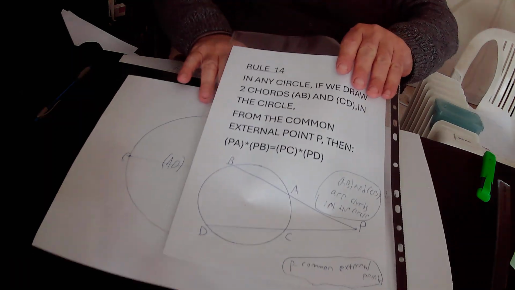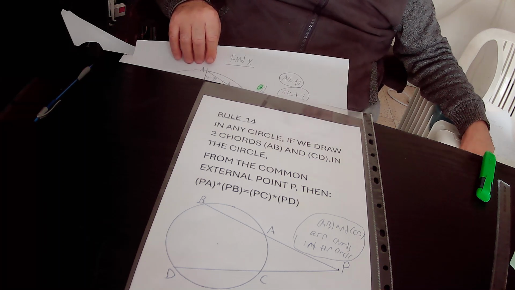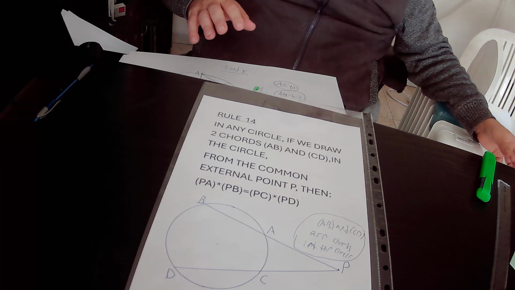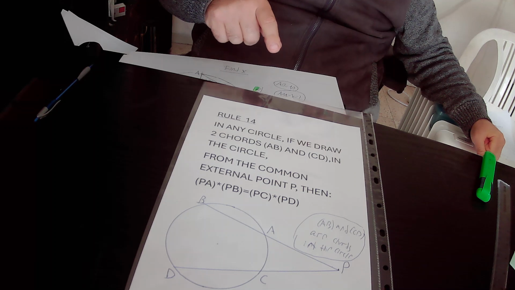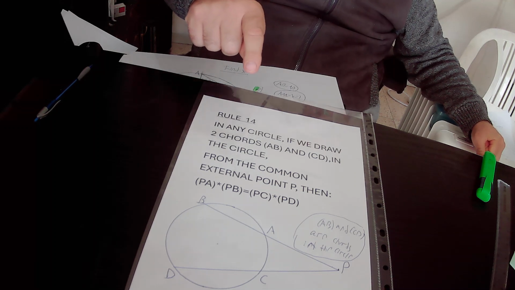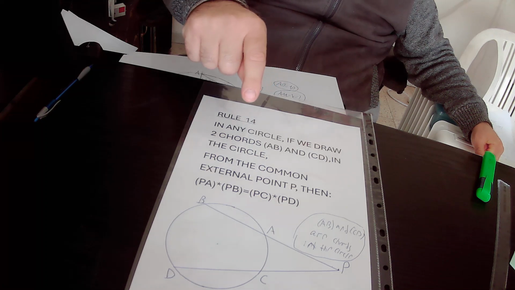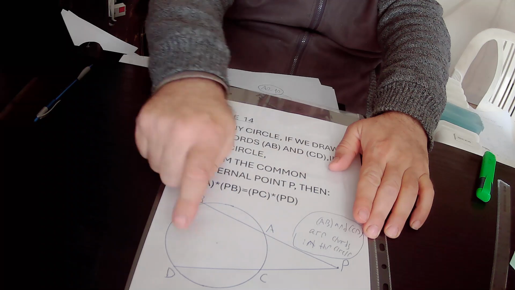Then I presented to you rule number 14 and implemented rule number 14 in our drawing. Rule number 14 is true in any circle. So in any circle, if you draw two chords AB and CD in the circle from the common standpoint point P, then the following equation will be true: PA times PB equals PC times PD.